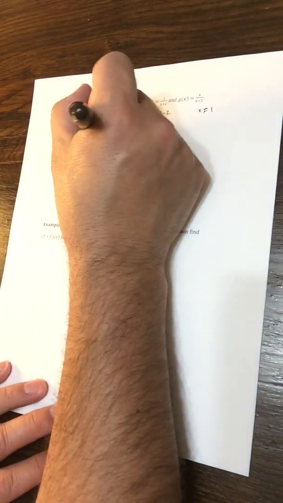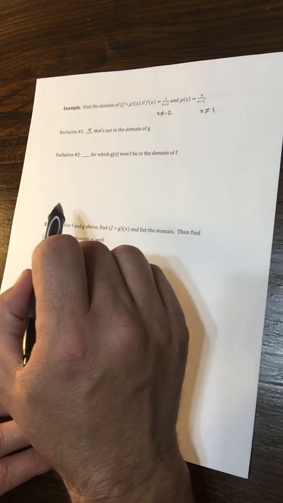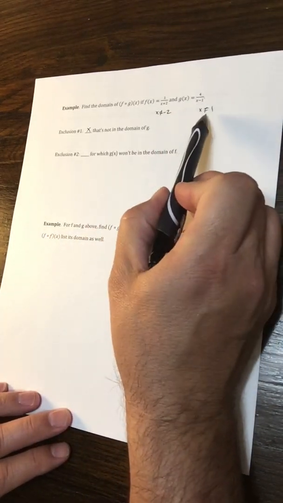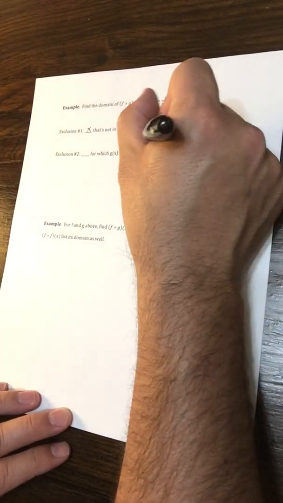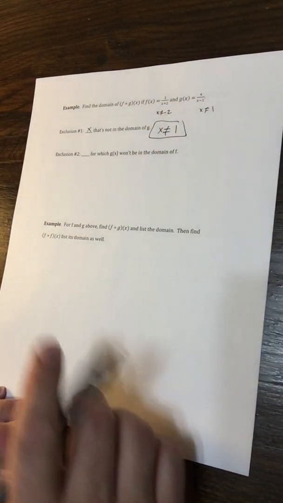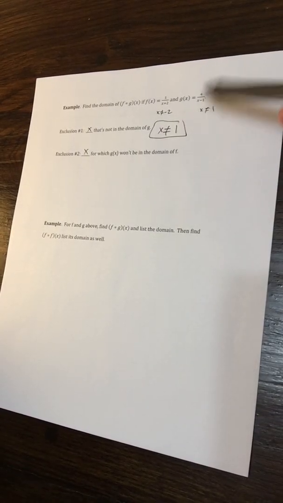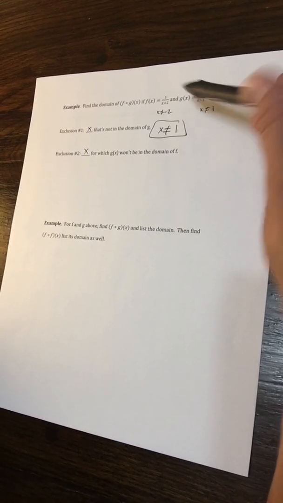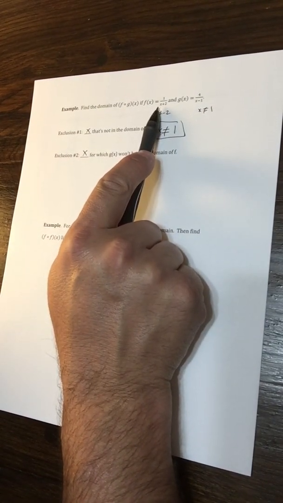Exclusion number 1, an x that's not in the domain of g is not allowed in the domain of f of g of x. So what number can I use? X cannot equal 1. Okay, there's part 1 of us finding this domain. And then exclusion number 2, no x that will turn g of x into -2 is going to work. You see what I mean?